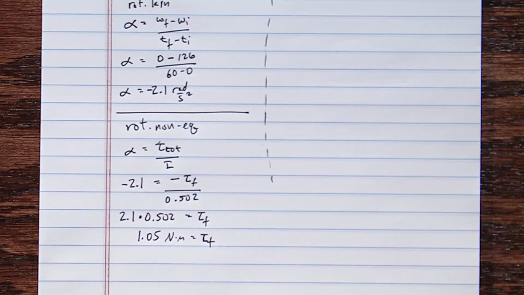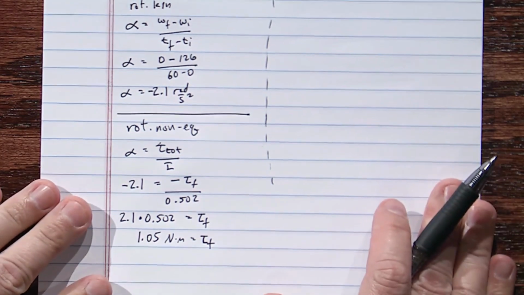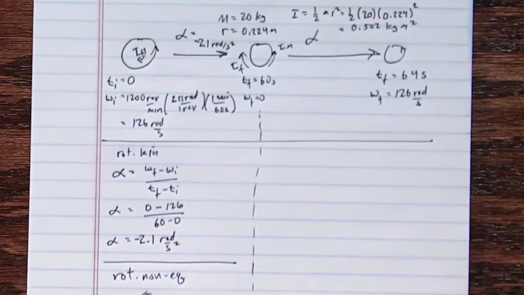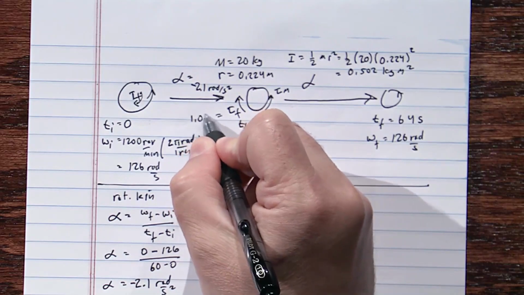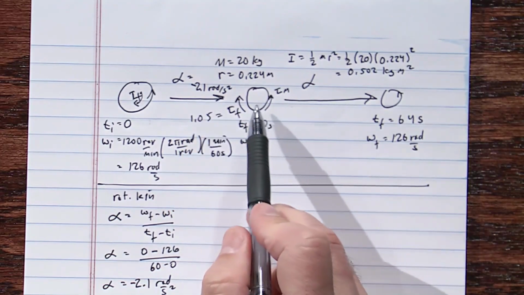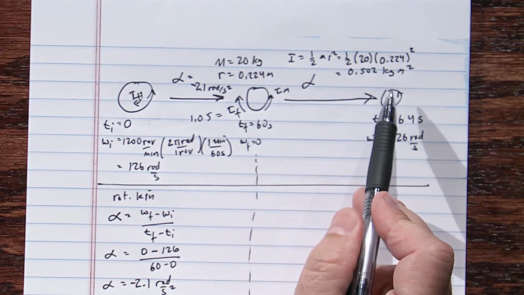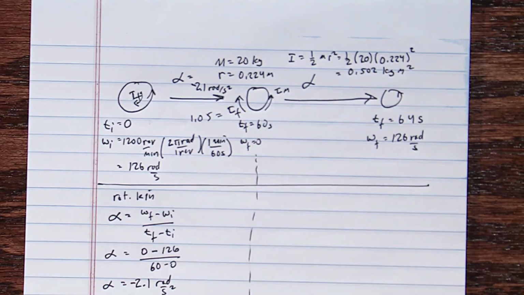So that gives us our frictional torque. Now we have to go to the second half of the question. Torque friction is 1.05. The second half of the question is when the wheel is accelerating again, what is the torque of the motor that's causing it to accelerate?